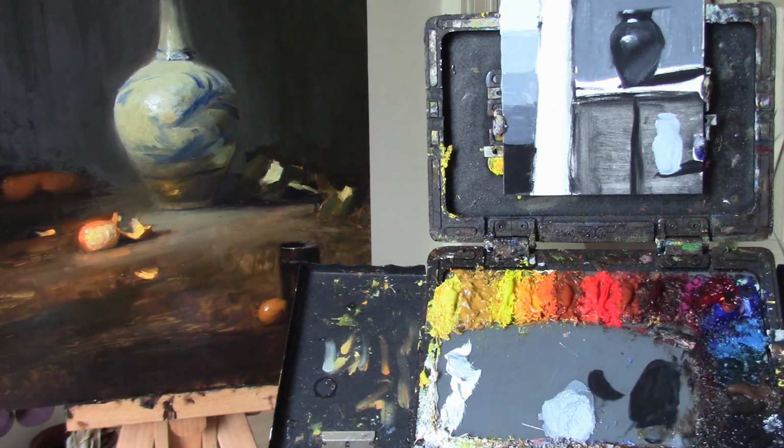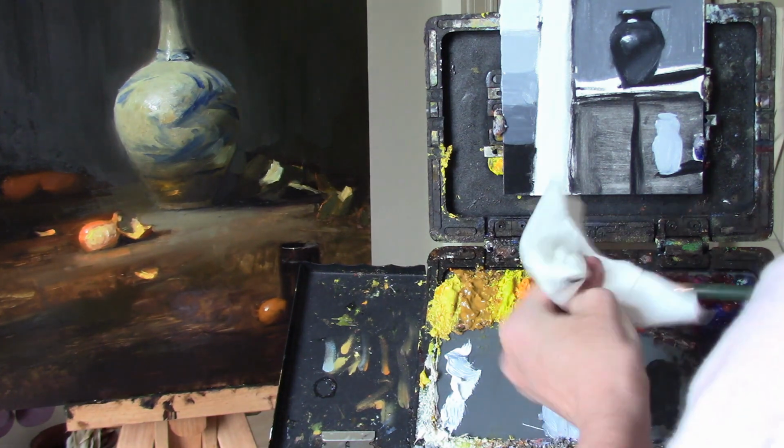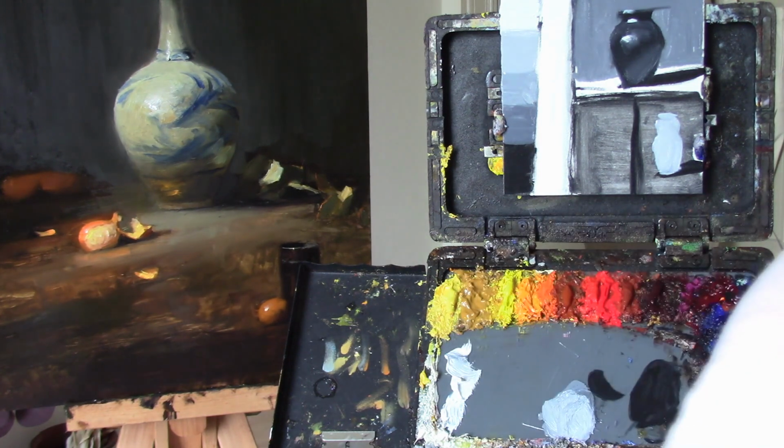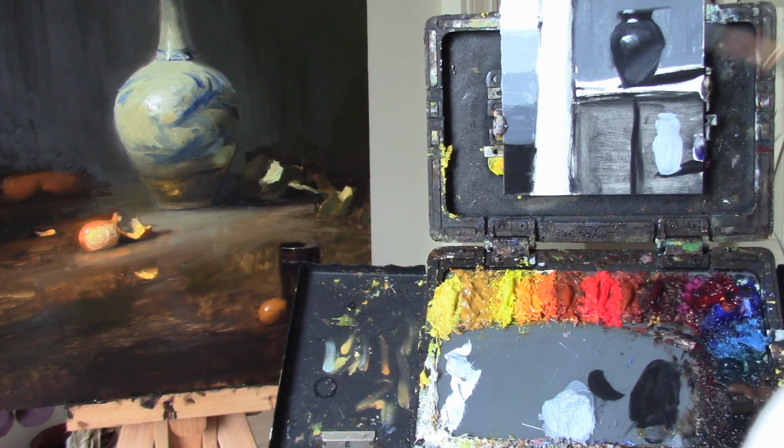Okay, let's go back to our black. When I paint, I don't clean out my brush with spirits. I just use a Viva paper towel to wipe off the paint, and that works really nicely. We'll make this one a little bit of a different shape.